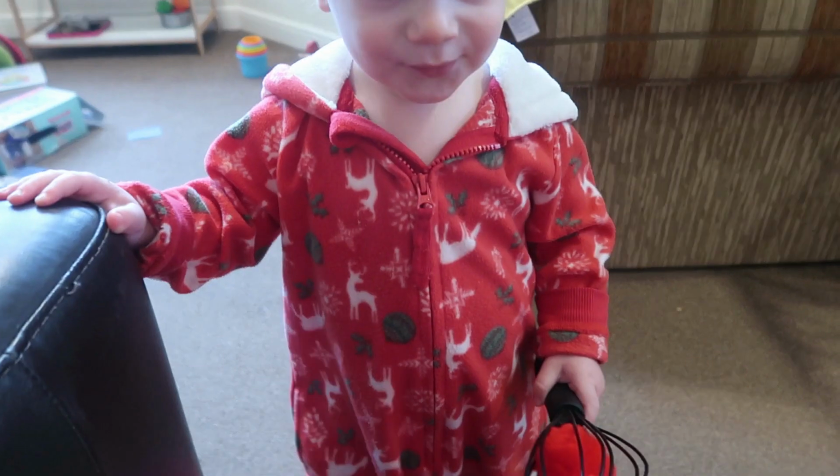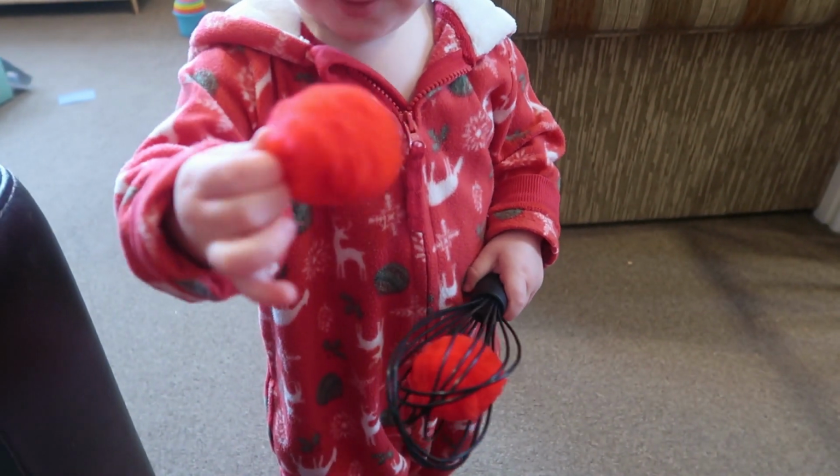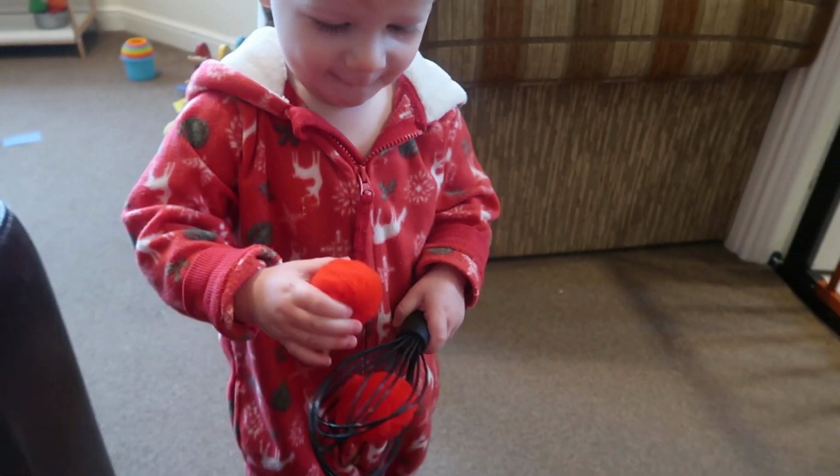The next activity, all you need is one of these O balls, or you can use a whisk, and then you get a bunch of Pom Poms, you put them inside, and your child can spend ages pulling them out. And that's again another kind of containment style activity because your child is pulling something out. And then once you've done that, if they're able, you can spend time pushing them back in.